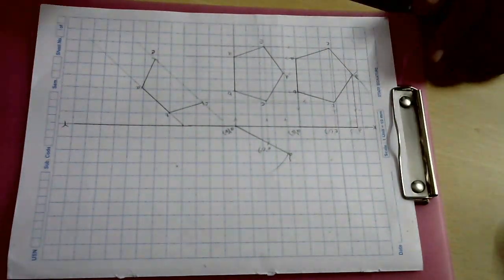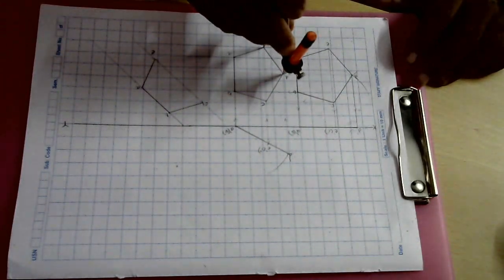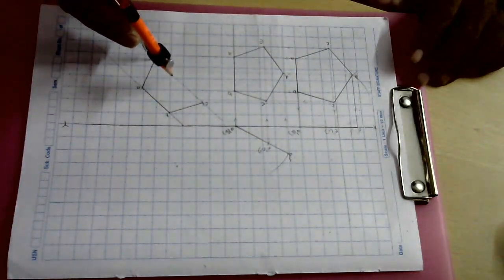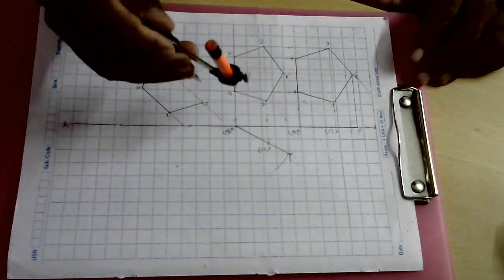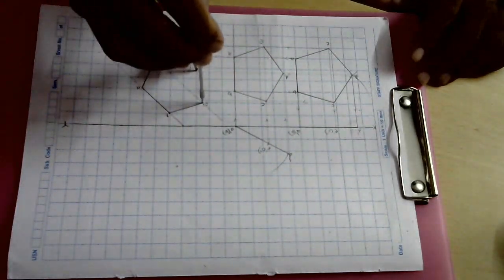Now to get the corner point D, I will measure the radial distance of this ED. Okay, I will keep E as a center point and draw an arc over here. Similarly, I will take C as a center point and draw an arc over here.